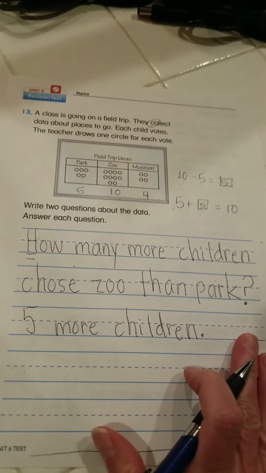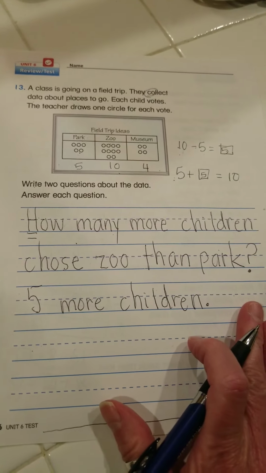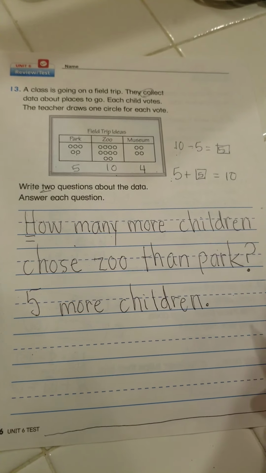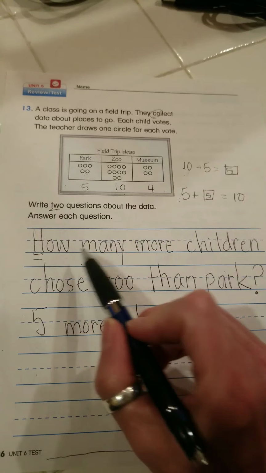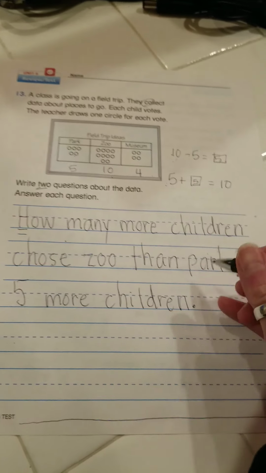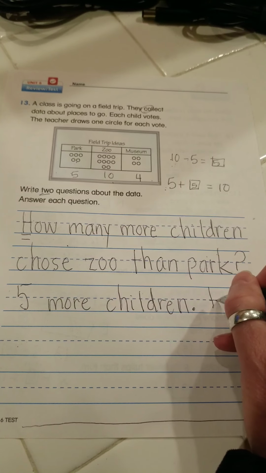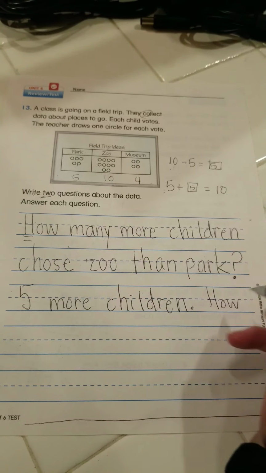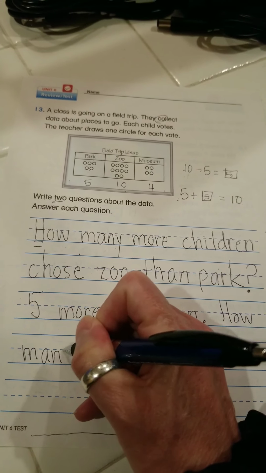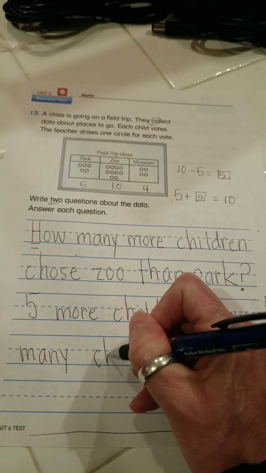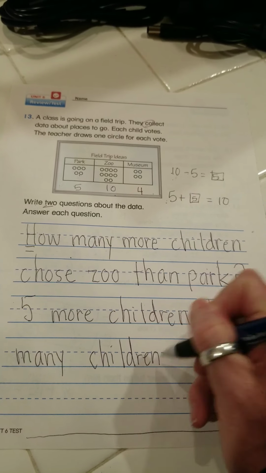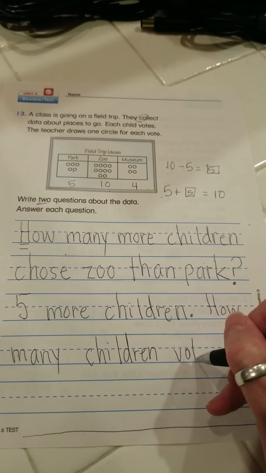Flipping this over, I had shown you how to write one question, and they asked me to write 2 questions, and I told you to write another one. So I asked how many more children chose zoo than park, 5 more children. Now I'm going to write how many children voted.